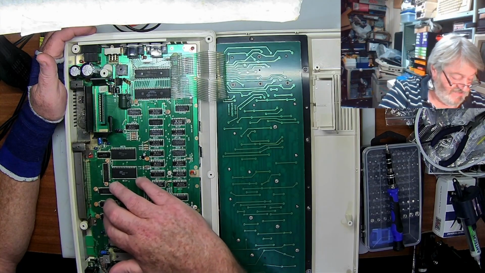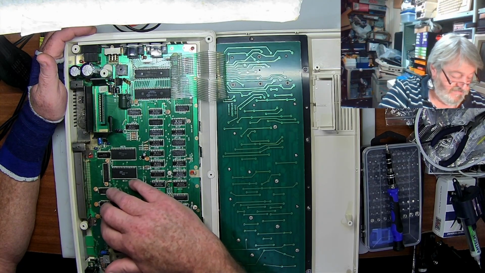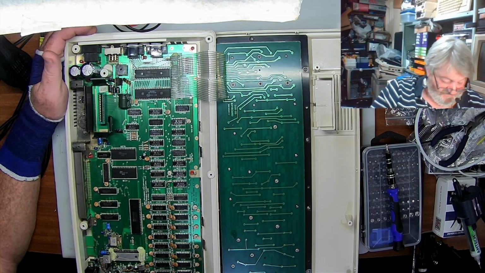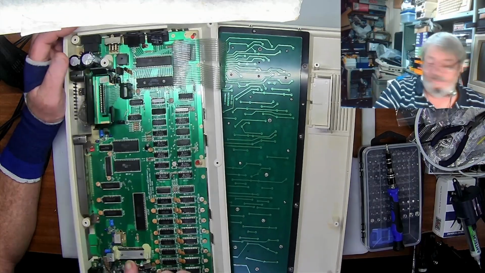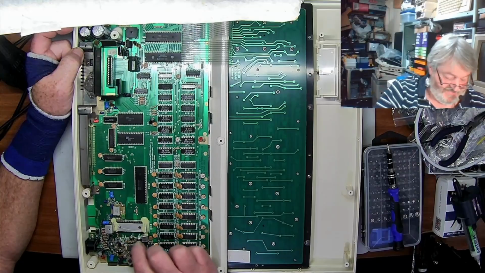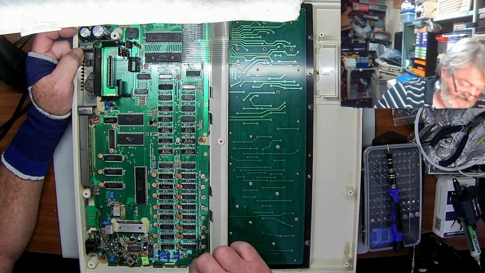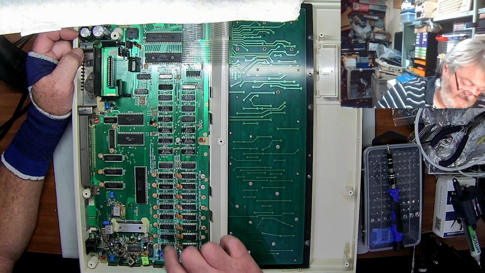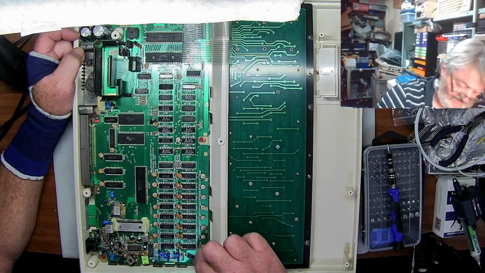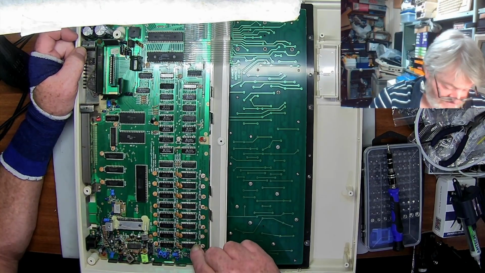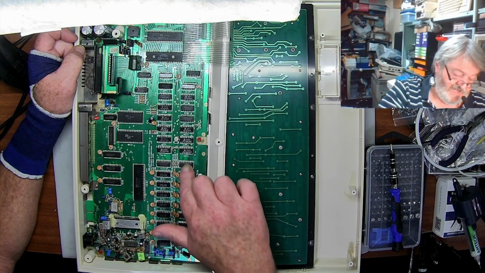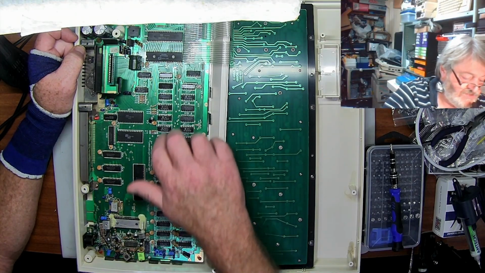Those are muxes or gates for the expansion connector. Over this far end here is all to do with your video out. That's your combiner chip. And then we have 4116s. And down here they are, I think they're 4164s. So this would be your video RAM, and this is your system RAM. And then this is all the rest of your control logic.